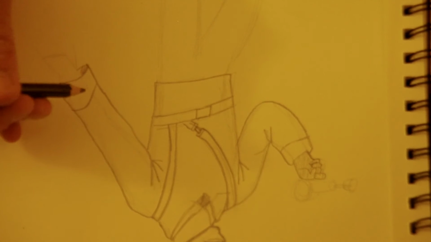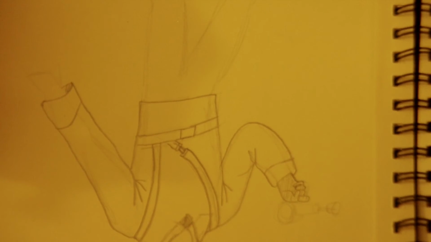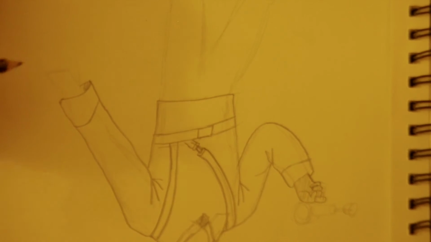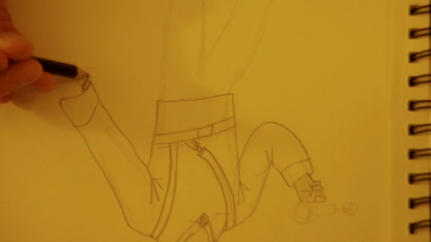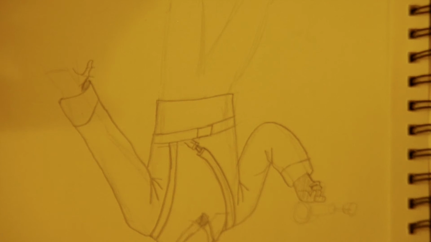Anyway, now I'm drawing the hand. His hand is kind of out like this. And so his thumb, oh, remember there's two joints in the thumb. Then it curves at the second, and then you add the thumb. If that made any sense to you.